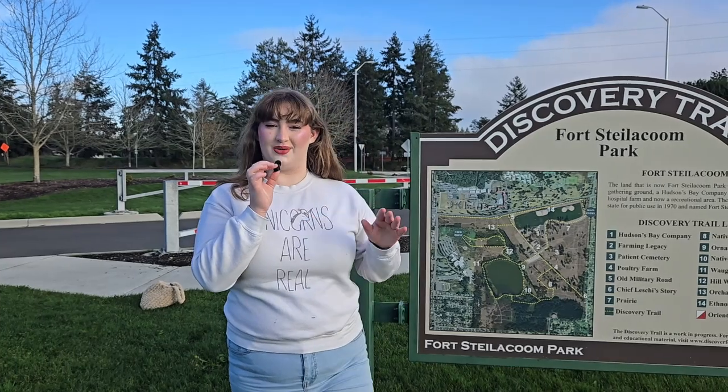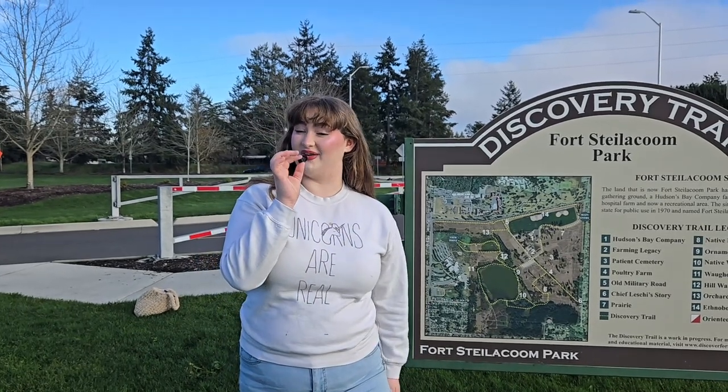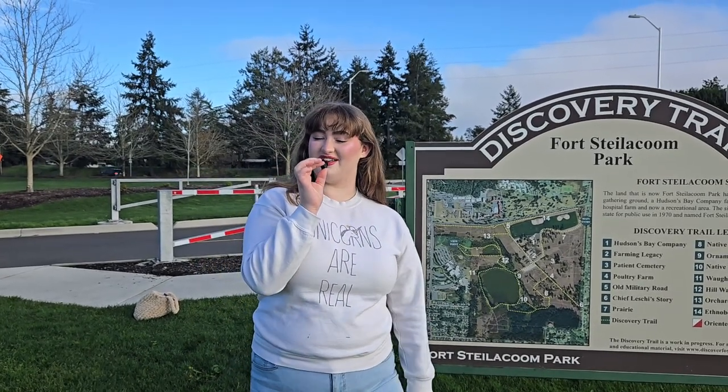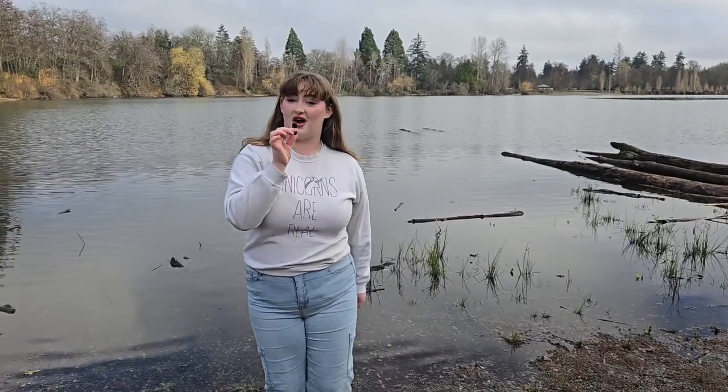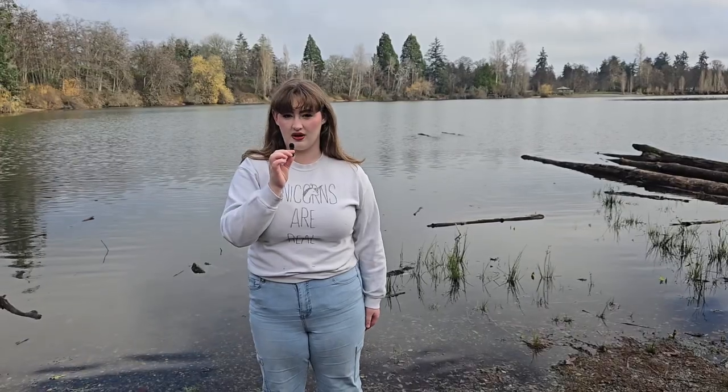My name is Rachel, and right now I'm in Fort Steilacoom Park, a local hotspot for outdoor recreational activities, dog walking, and home to many wild animals. And right here is Wagop Lake, an extremely eutrophic lake. It is covered in algae blooms and used to be labeled as a dead zone, which means that the oxygen levels are so low that it cannot support life anymore.